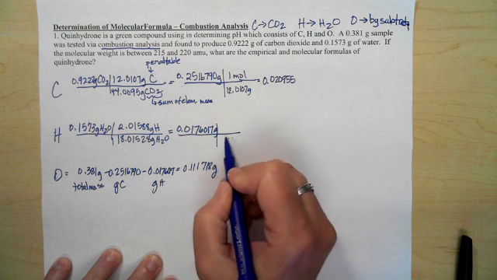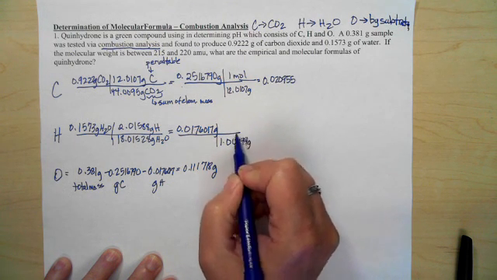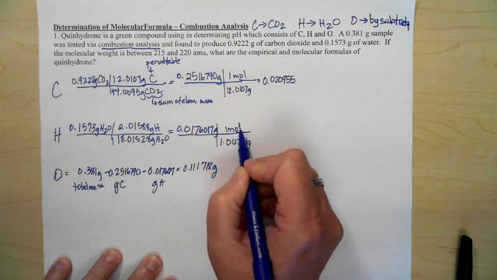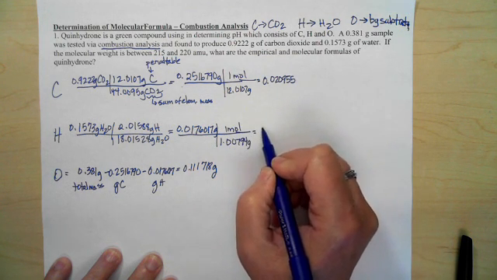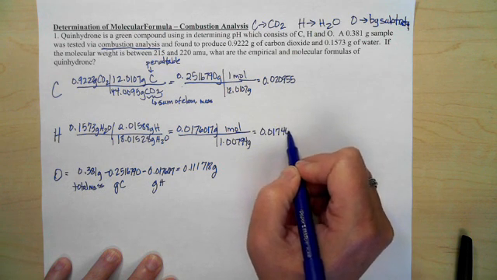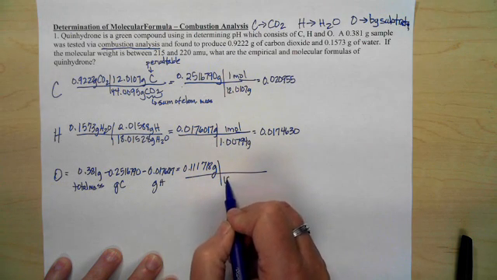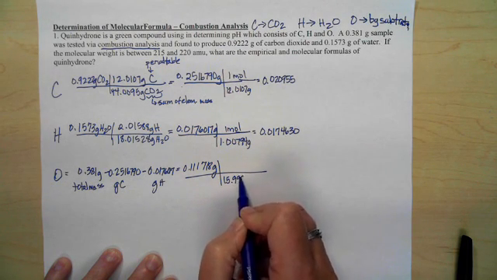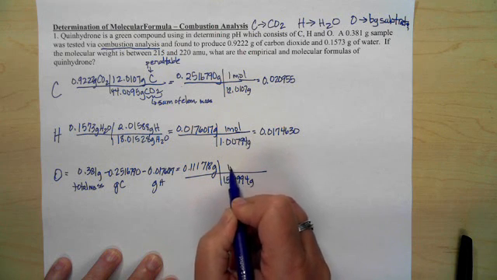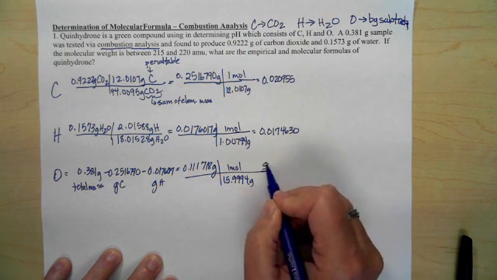For hydrogen, we go back to 1.00794 grams per 1 mole because we're only dealing with 1 mole. So we have 0.0174630 moles. And for oxygen, we're dealing with 15.9994 grams per 1 mole.